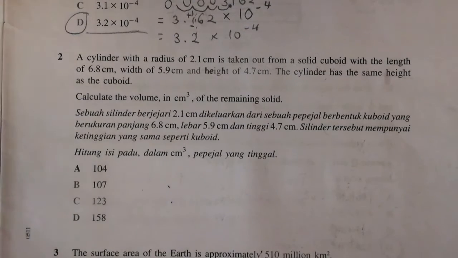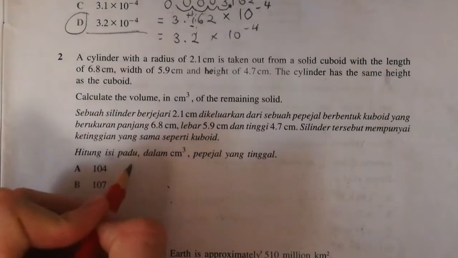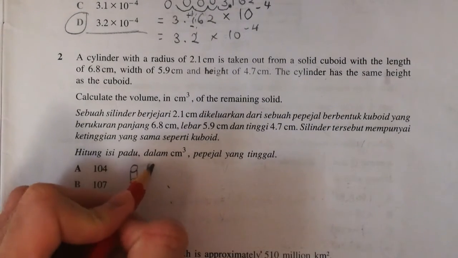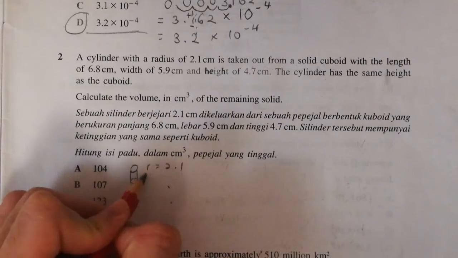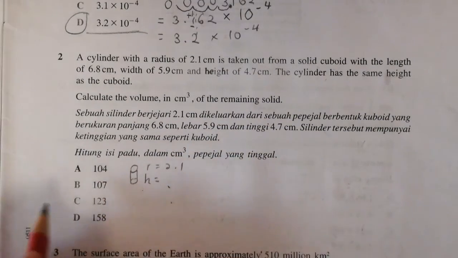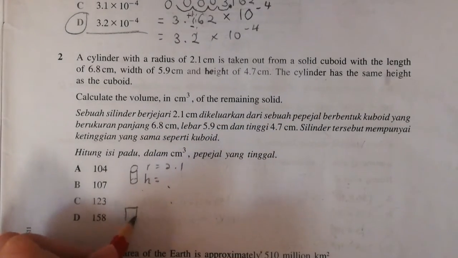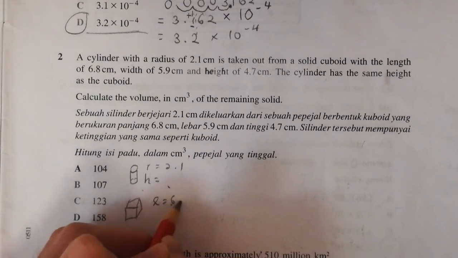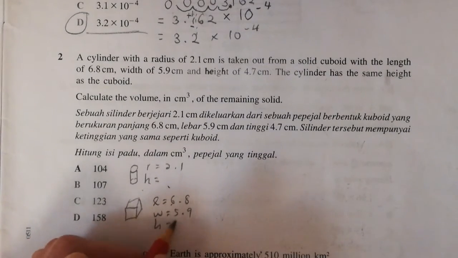Now it is always better to pull out the important information first, then only we start solving the question. So let's make it a habit by writing them down first. We have a cylinder and its radius is 2.1 cm. The height is unknown, so we'll leave it blank at the moment. What about the cuboid? Well, all the information is given for the cuboid. The length is 6.8 cm, the width is 5.9 cm, and the height is 4.7 cm.